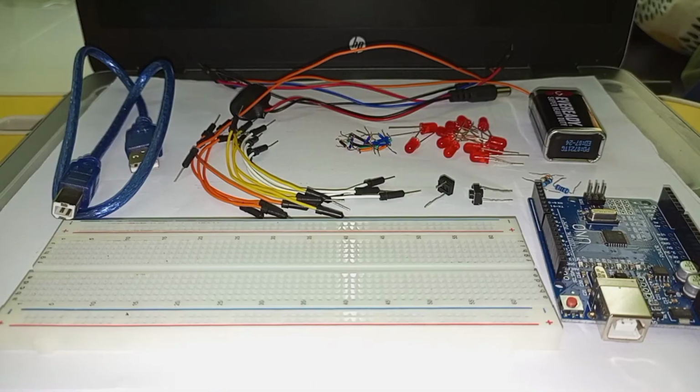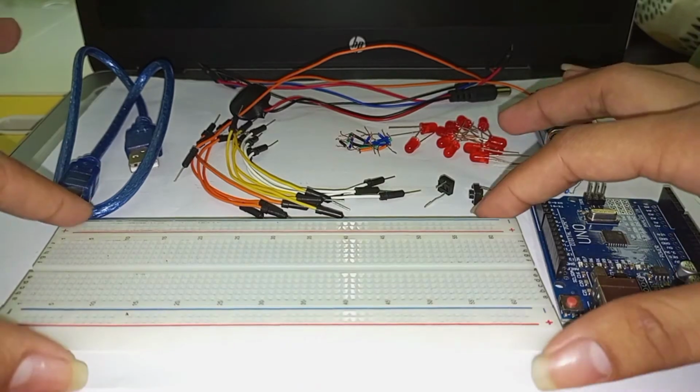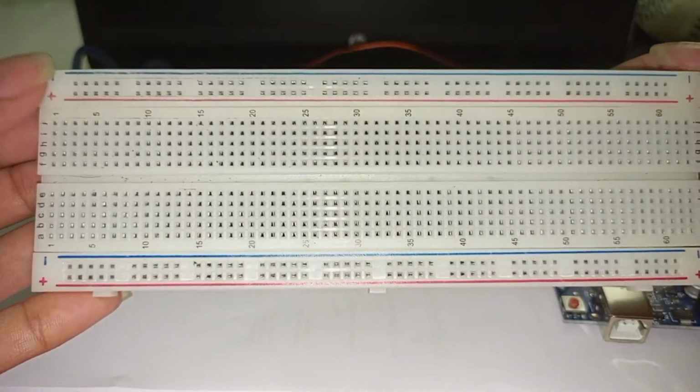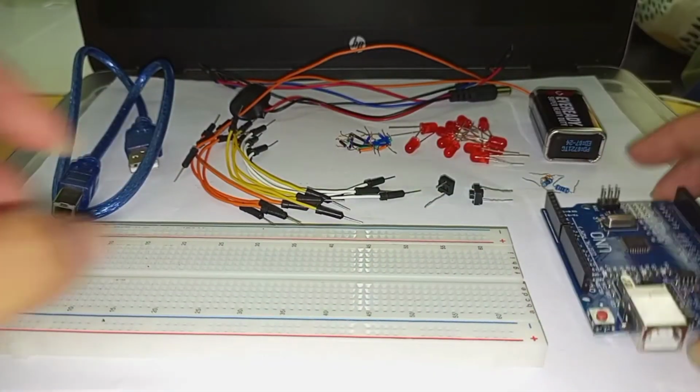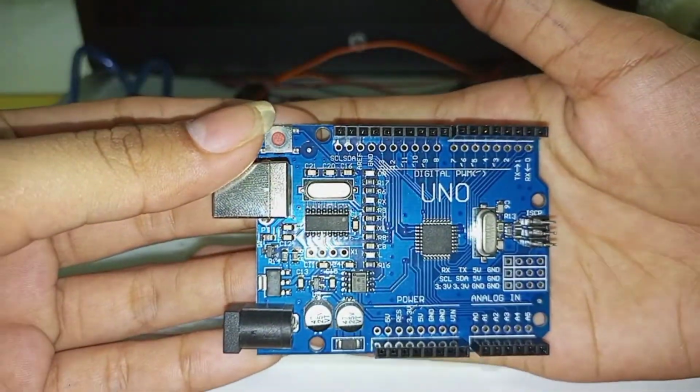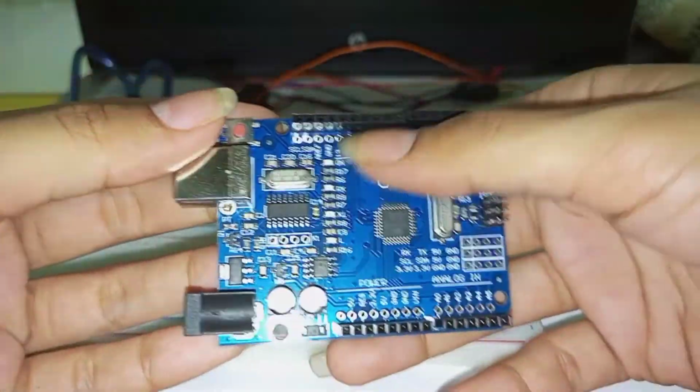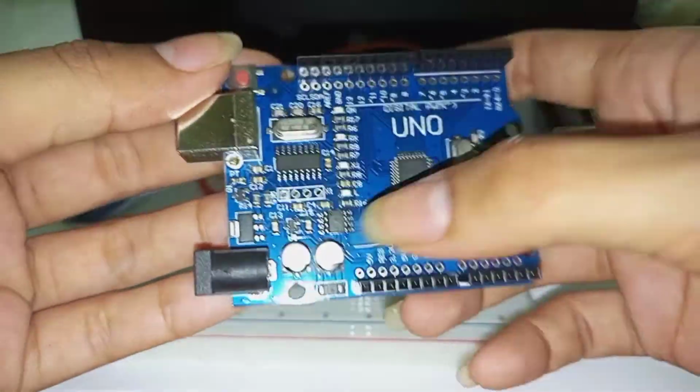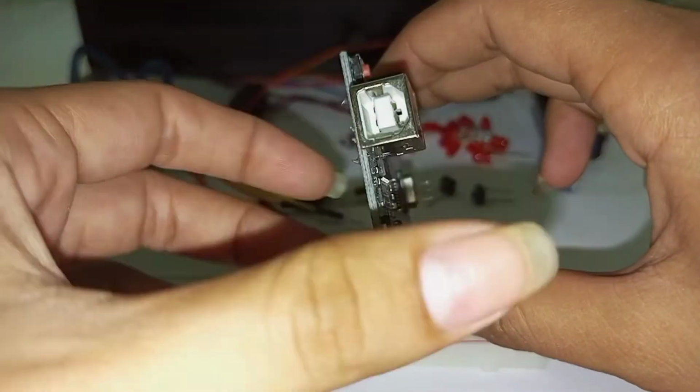So these are the materials that I've used in my circuit. And first I have here, of course, the breadboard. This is the negative and this is the positive. And yeah, also the Arduino board. This is an Arduino Uno R3. So you can see there are digital pins and analog pins here, and the one that I'll be using for power is this one. And this is the USB port and the power port.